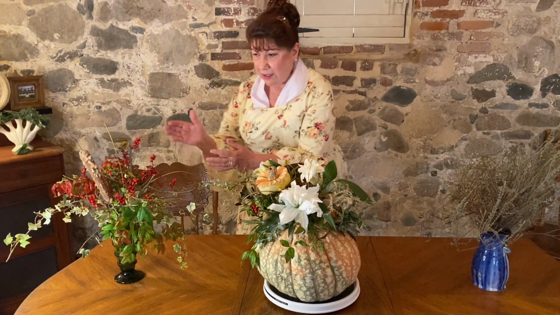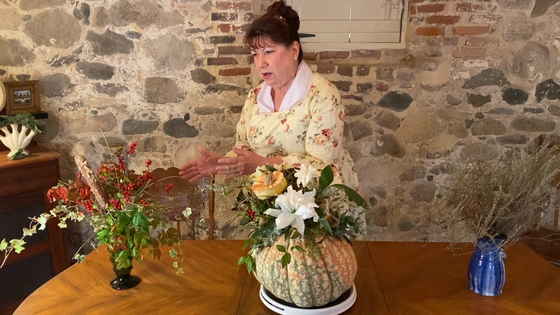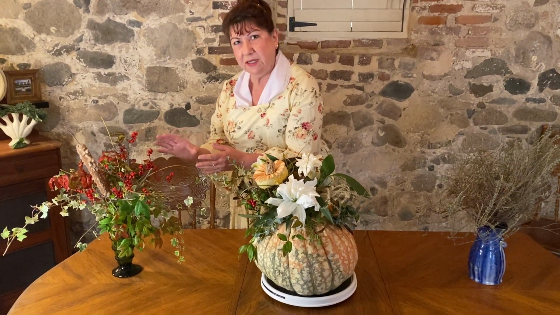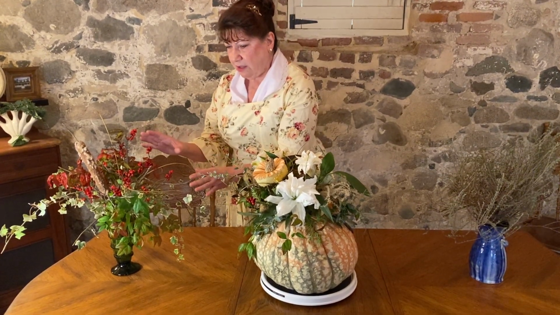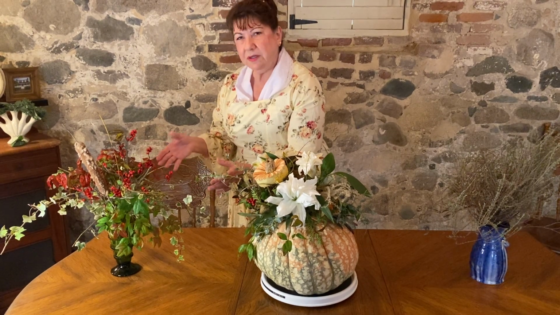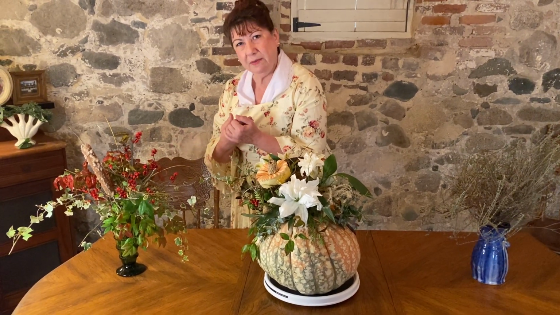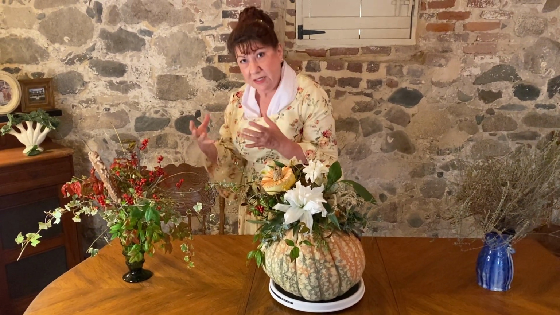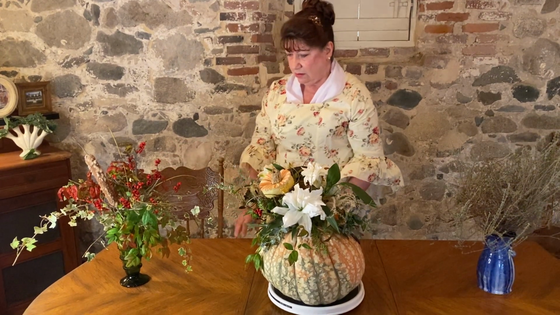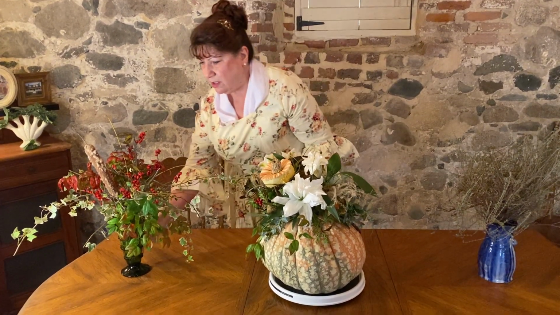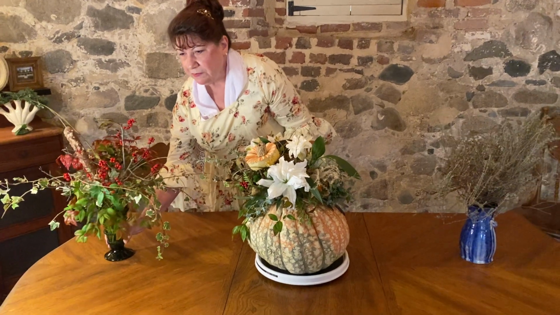So you can see the line here is very strong in this one. You can see the different textures, you can see the different colors, and it does seem to be harmonious and within the time period of the season of the holiday season, for example. So this is another example.